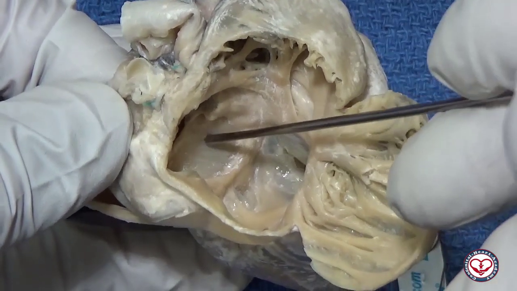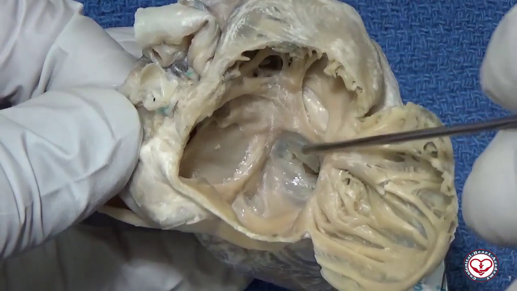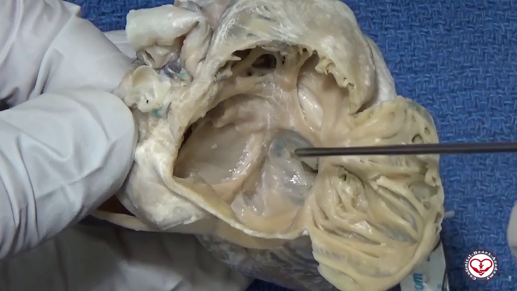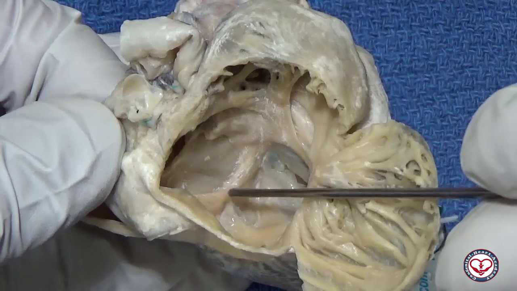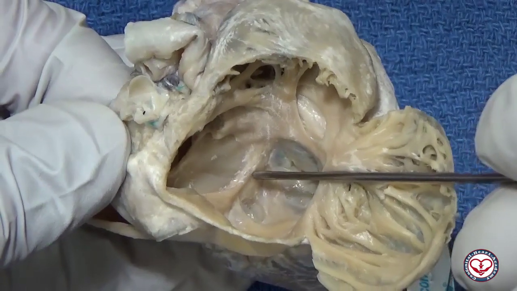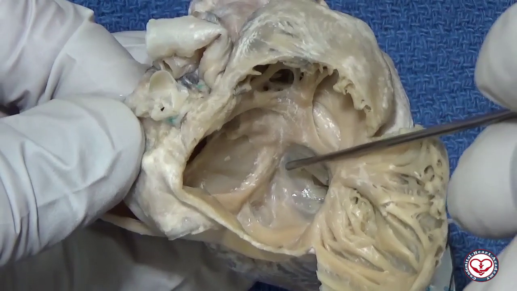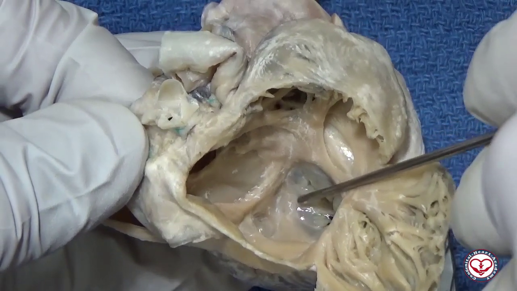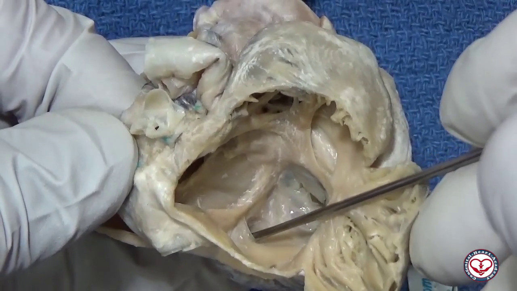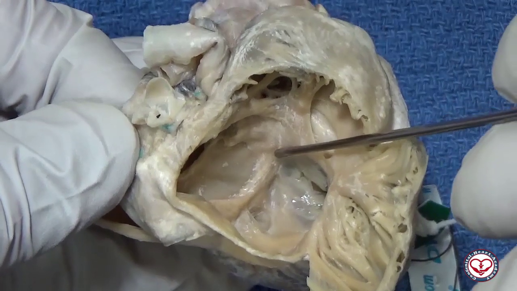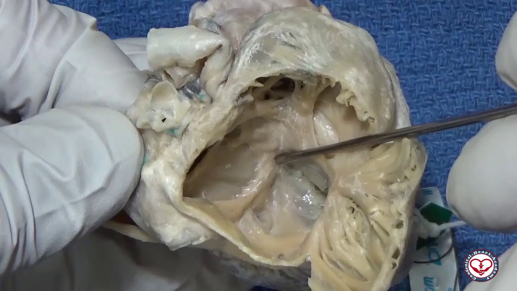So here you can see the flap valve at the floor of the oval fossa. This is the right atrial appendage, and there's the tricuspid valve orifice. So the first limb or arm of the triangle of Koch will be the tendon of Todaro, which is a fibrous structure that runs in this eustachian ridge. The second arm will be the hinge point of the tricuspid valve, and at the base of the triangle is the mouth of the coronary sinus. So at the apex of this triangle is where our atrioventricular conduction axis will be located.